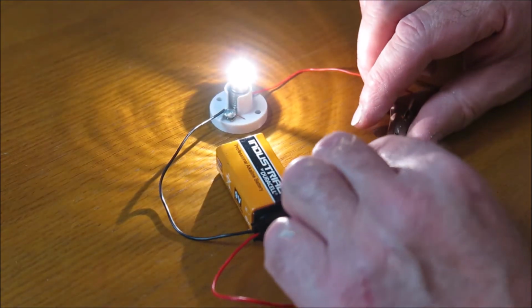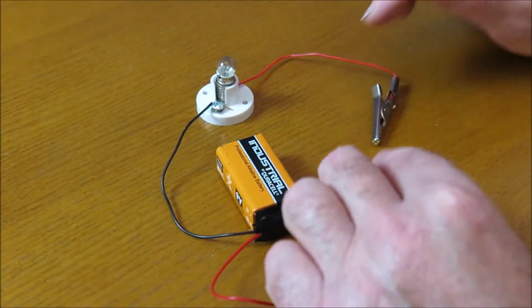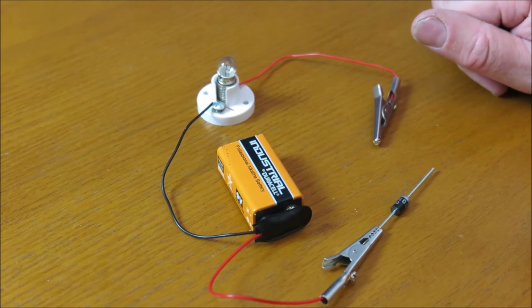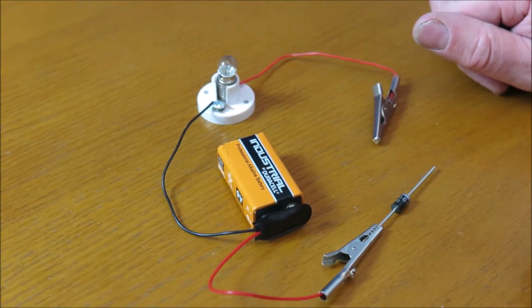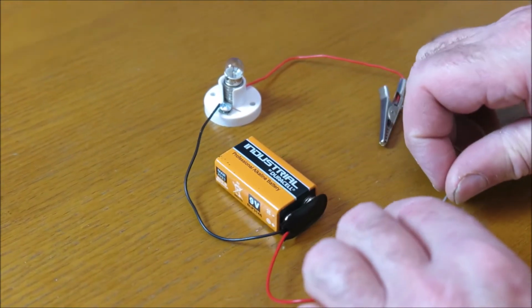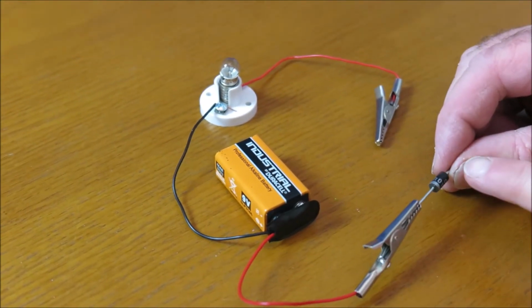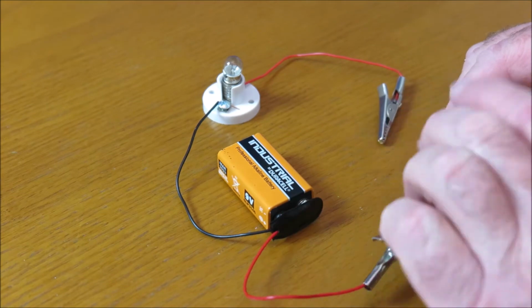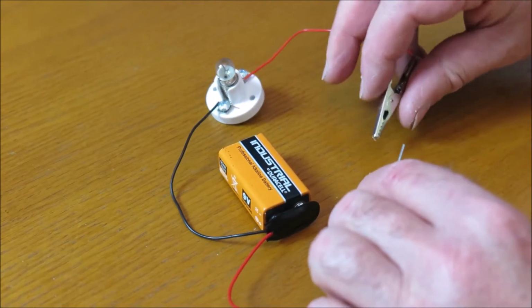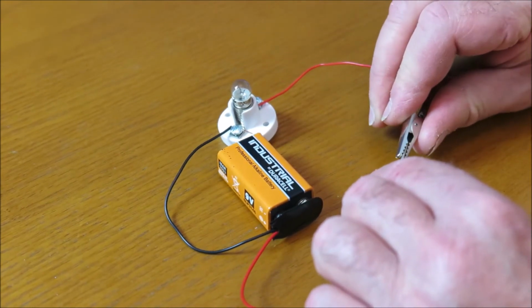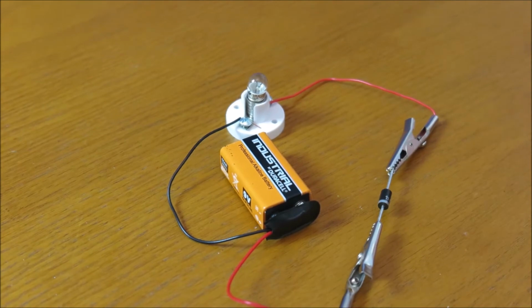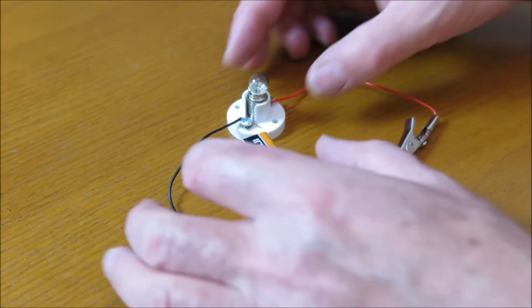Well, the light is going to light. Now, we call that situation forward bias, but if we connect it the other way around, so that the cathode is facing towards the positive side and the anode is facing towards the negative side, now there is no light, nothing is happening.